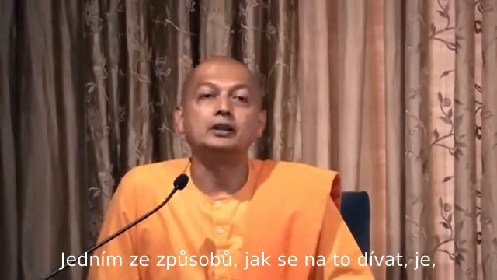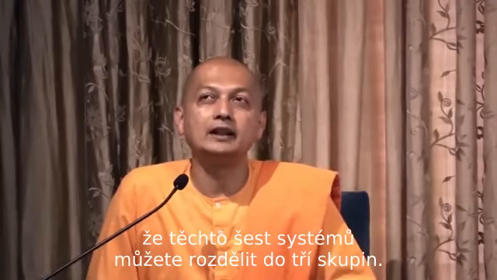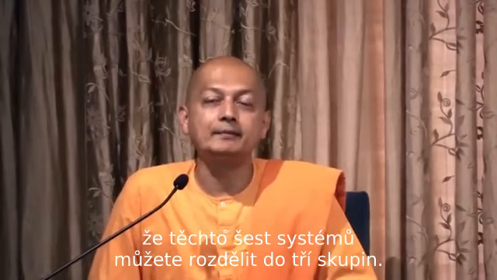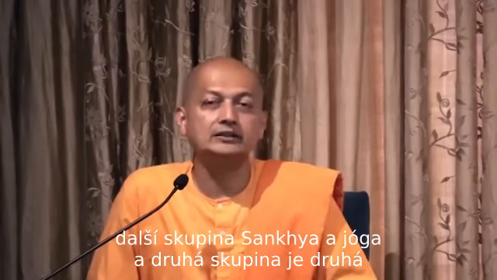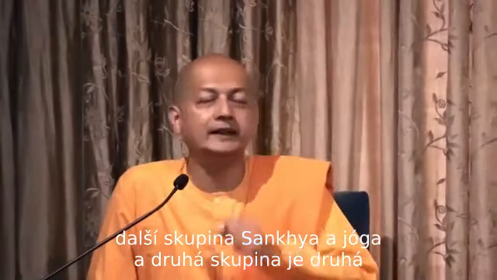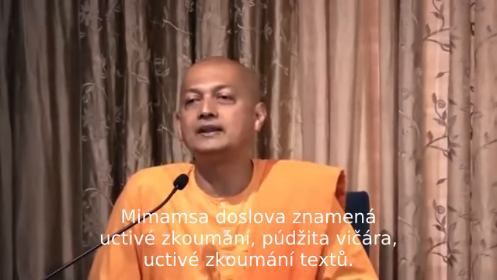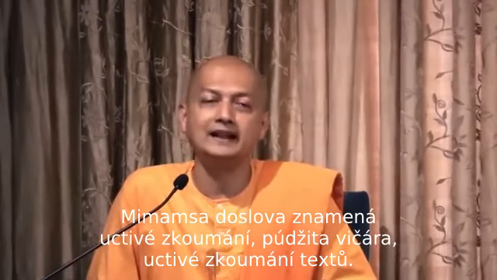So here goes. One way of looking at it is that these 6 systems, you can divide them into 3 groups. One group, Nyaya Vaisheshika, another group, Sankhya and Yoga, and the other pair is the Mimamsas. The Mimamsa literally means a reverential inquiry, Pujita Vichara, reverential inquiry into the texts.